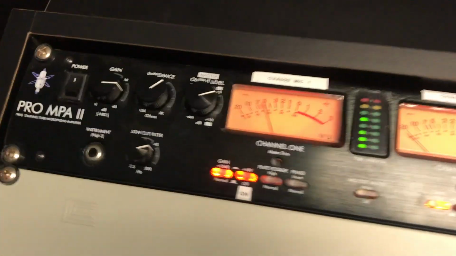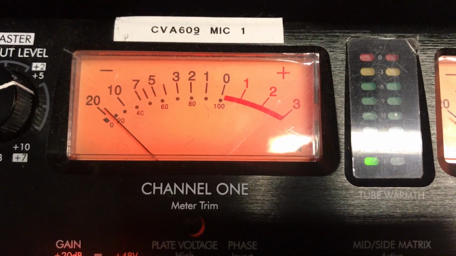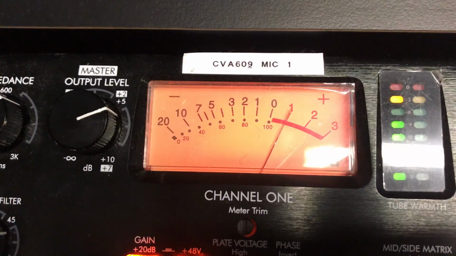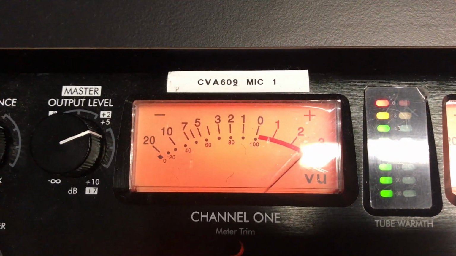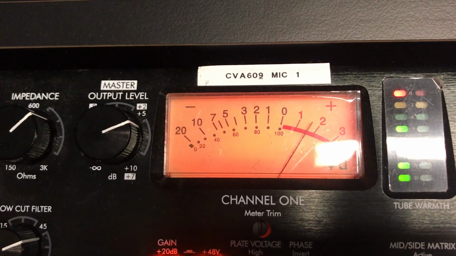Now, here is the input gain for mic 1. You can see the level increases as I increase the gain. Now you need to use your ears to judge how far you're driving the input.